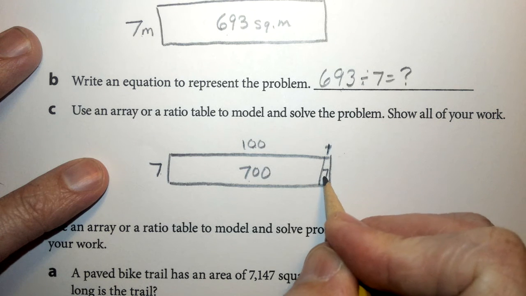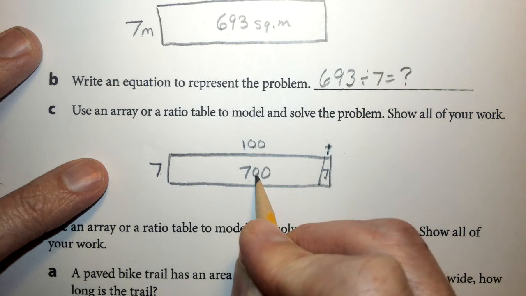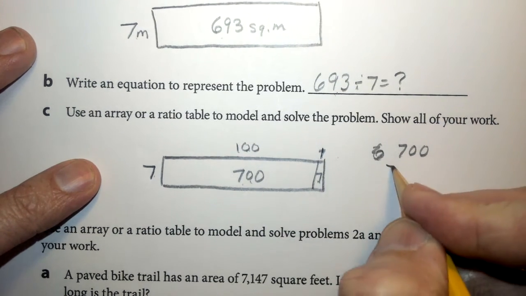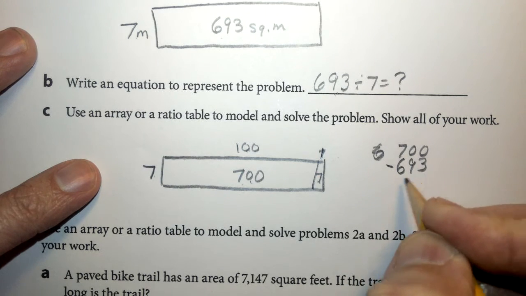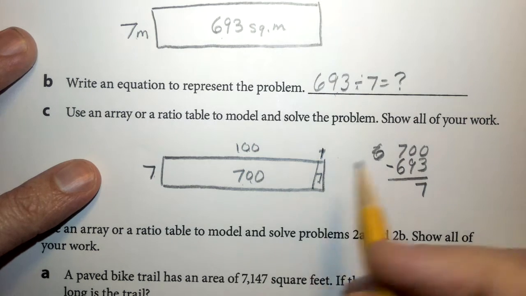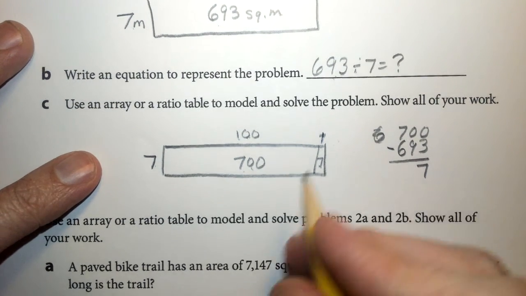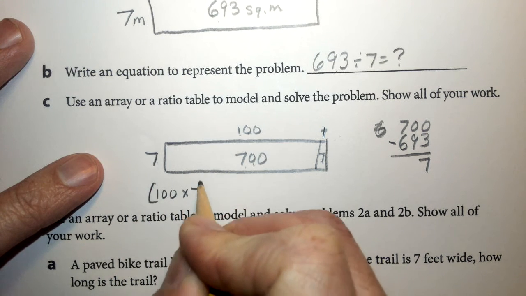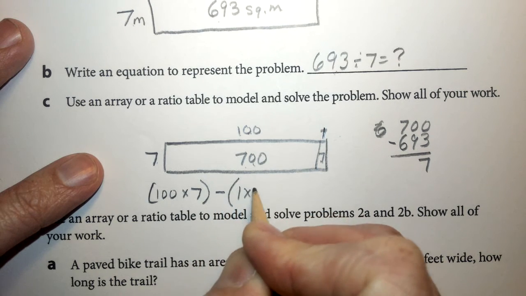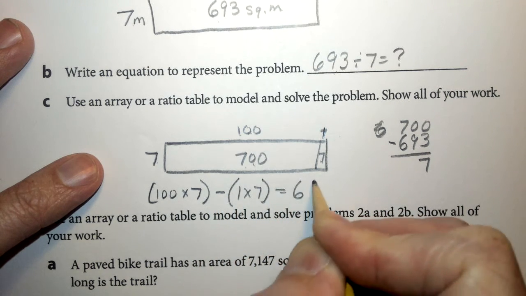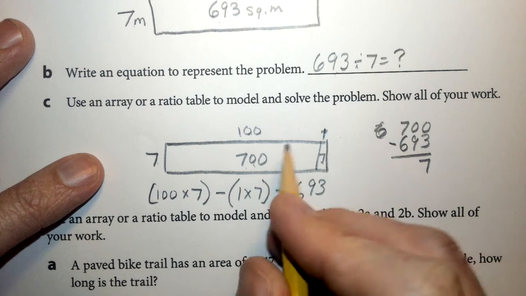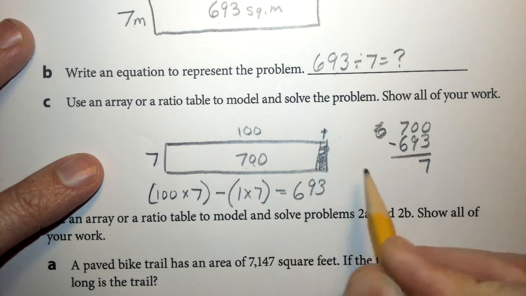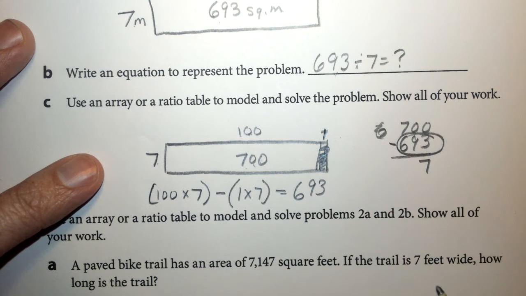So if I take that off of this, I get 693. 700 minus 693 gives me 7. So I'm 7 away. So, in other words, 100 times 7 minus a 1 by 7 gives me 693. So if I take 700 and I take away this 7 right here, if I take this part away, I'm left with 693.